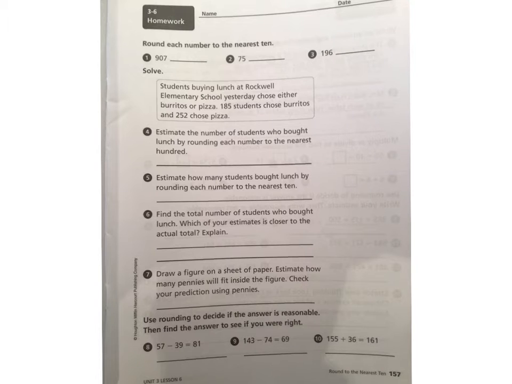Okay, so let's look at our directions because that's super important that we always read the directions first. It says round each number to the nearest 10. Always good to underline things in your directions that are going to help you with the problems.